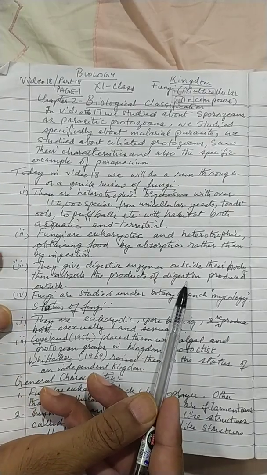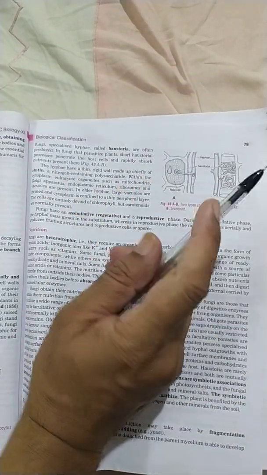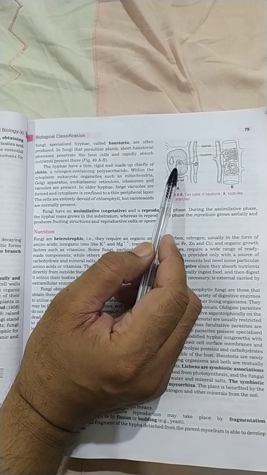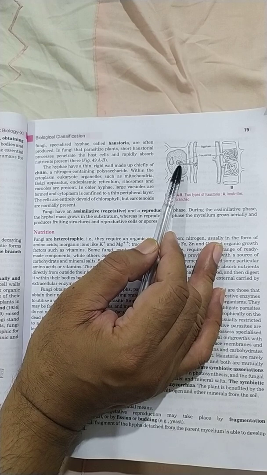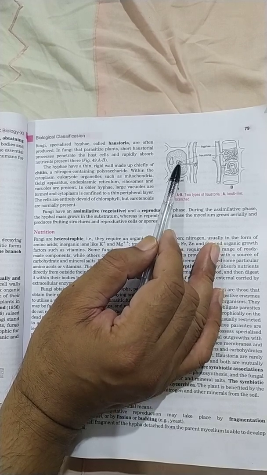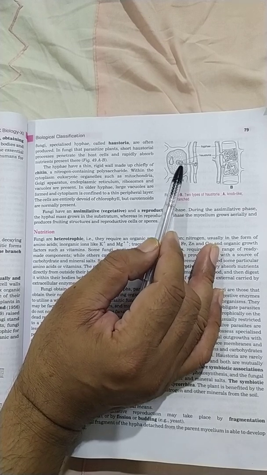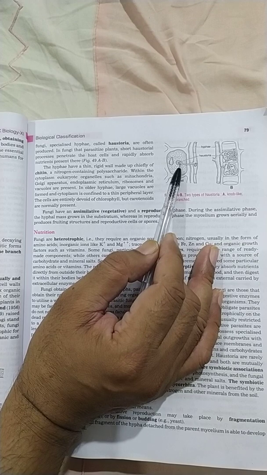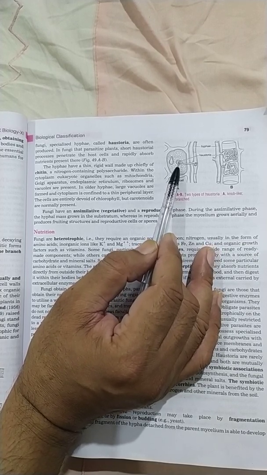absorb the products of digestion produced outside, as we can see in this diagram, that from outside they give in the mycelium or the hyphae inside, and these are special hyphae, and extracellularly they do the digestion inside the host.